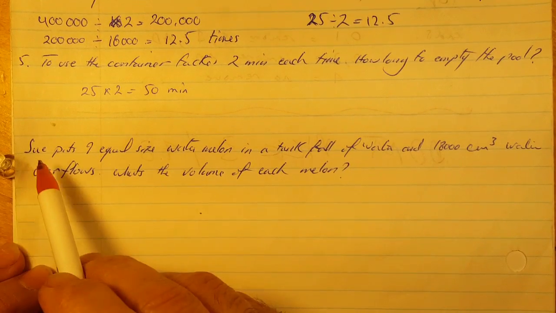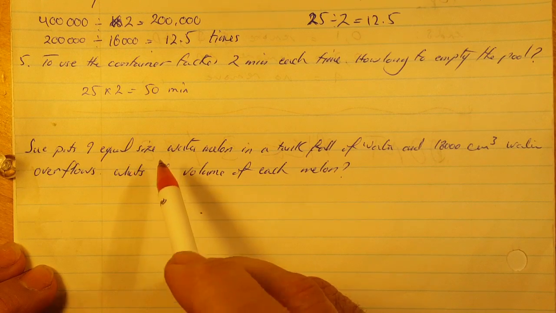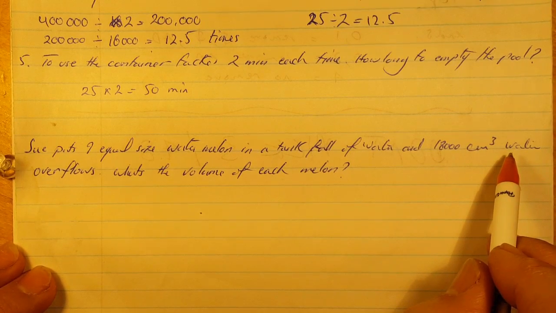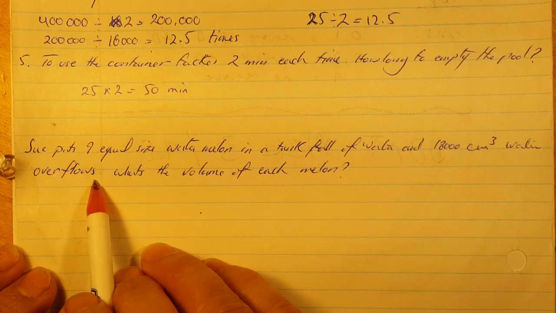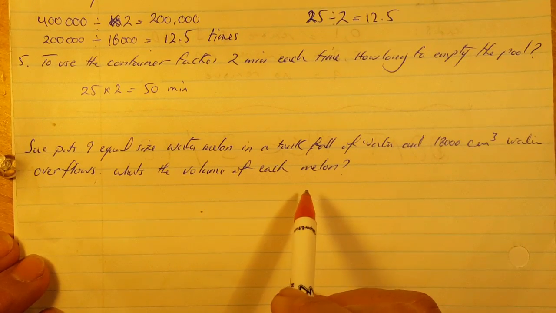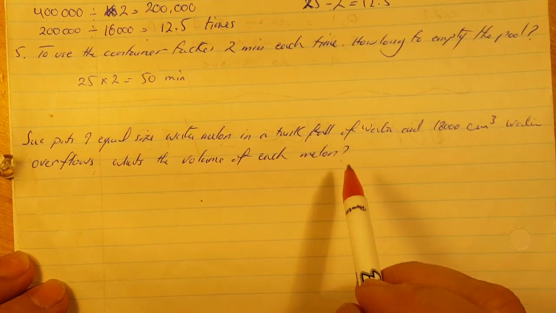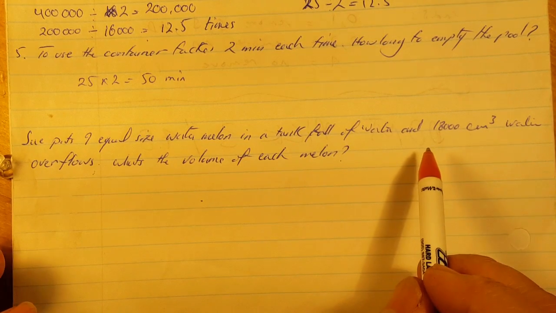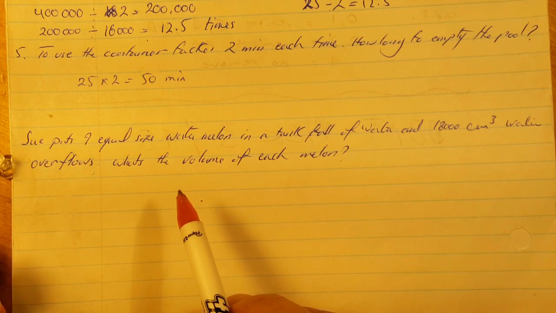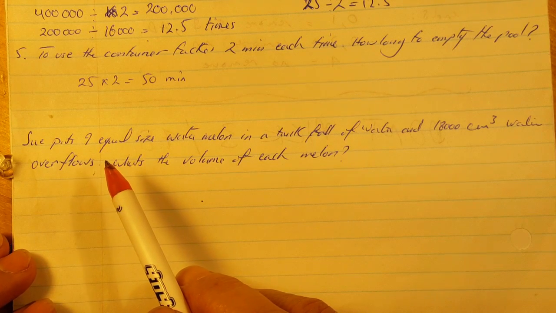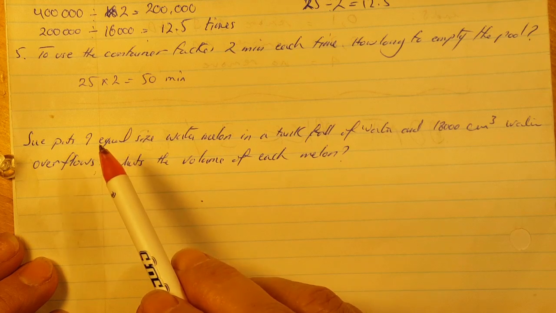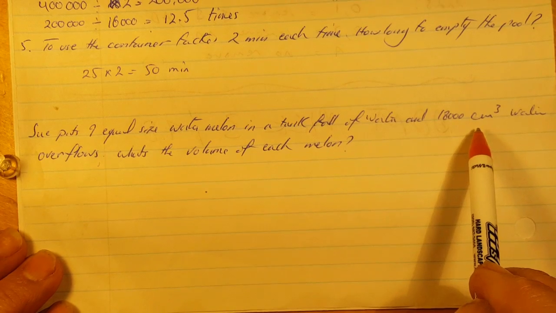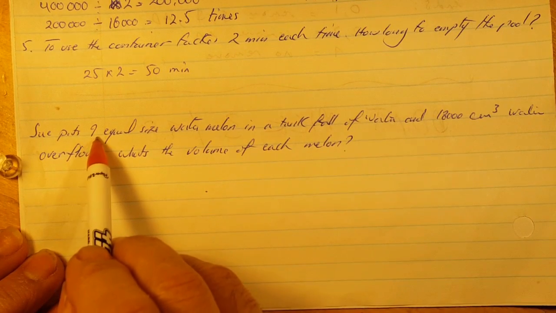Another question. Sue puts 9 equal size watermelons in a tank full of water, and 18,000 cubic centimeters of water overflows. What's the volume of each melon? So I just want to say that the amount of water that overflows is the volume of the 9 watermelons. So 18,000 cubic centimeters of water is the volume of 9 watermelons.